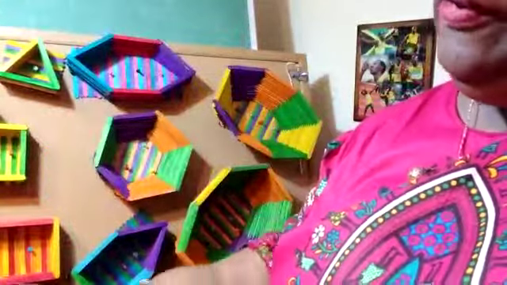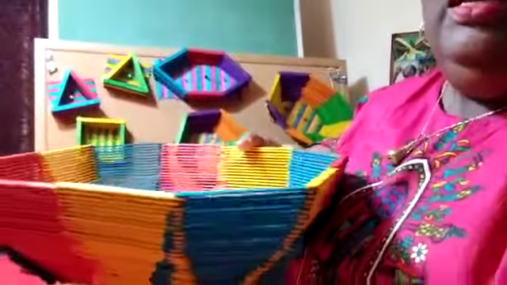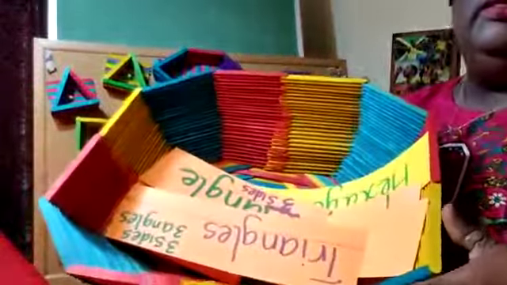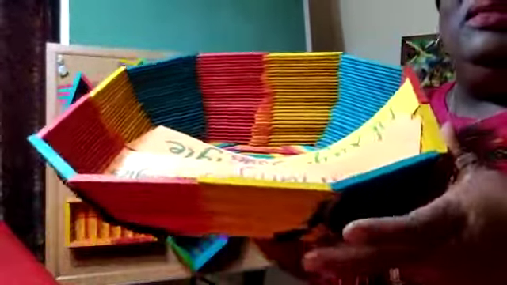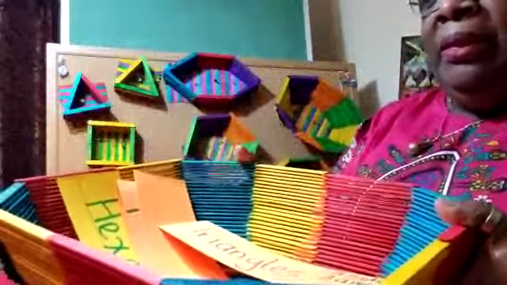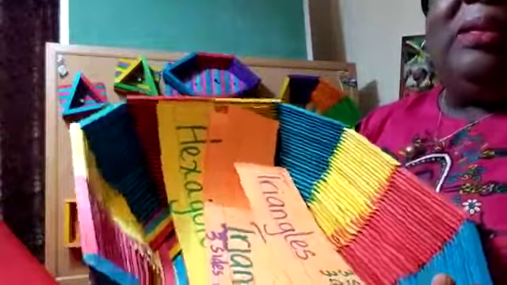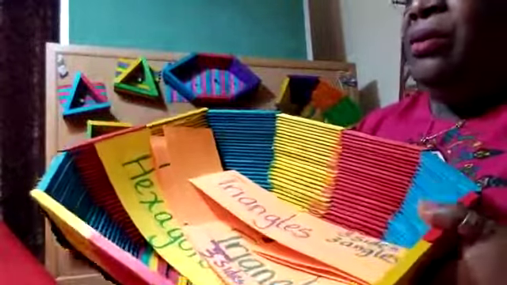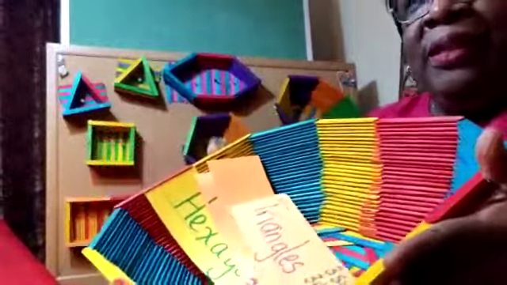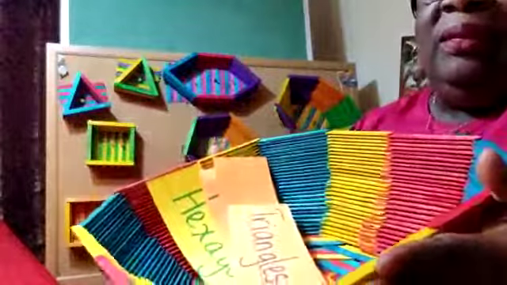As you work with the craft sticks, this is what was left. And this, beautiful, it's nice, it's big. And this is going to be a fruit bowl for my table. This can hold a lot of fruits, a lot of bananas and oranges and apples. And so you can use the craft sticks to create beautiful things as it relates to math.